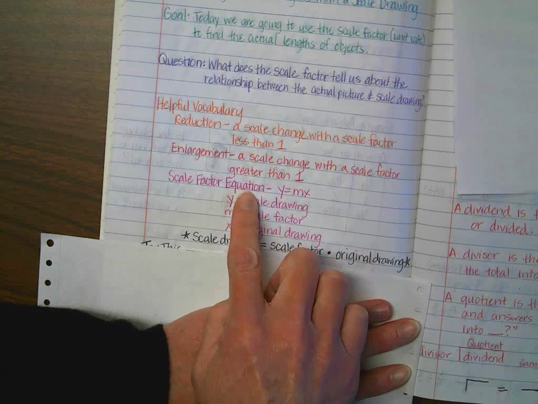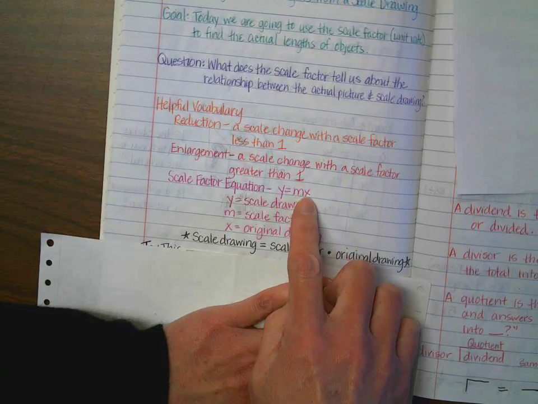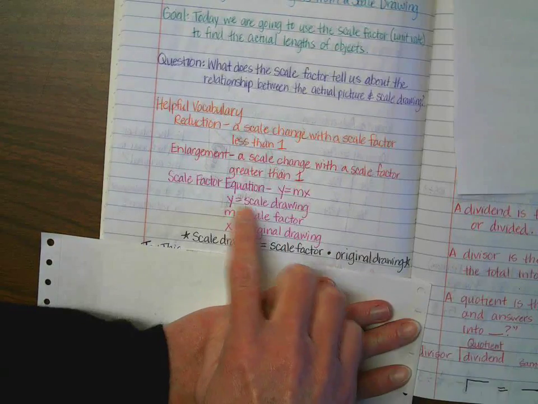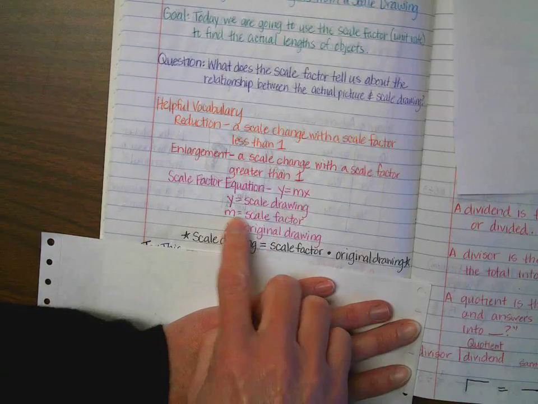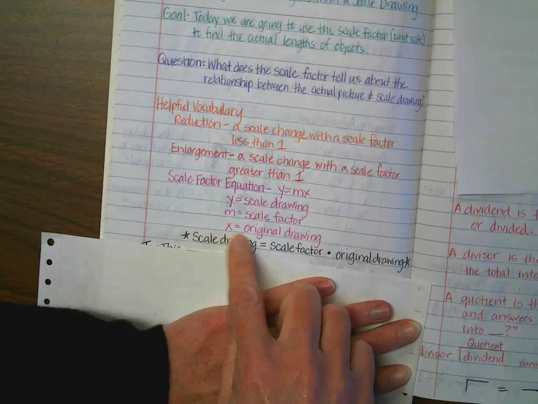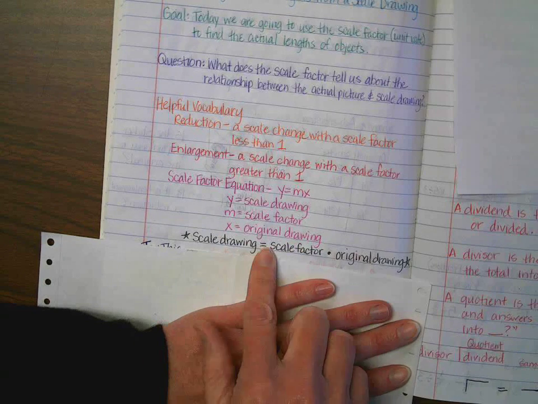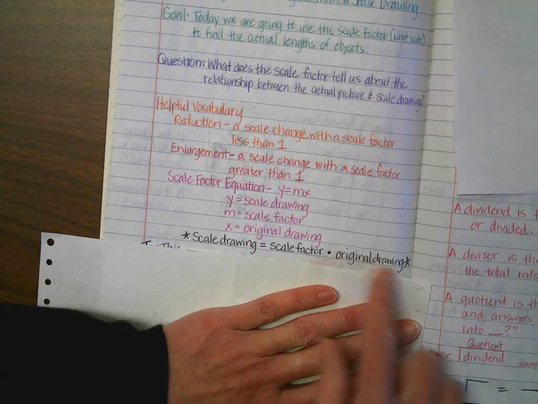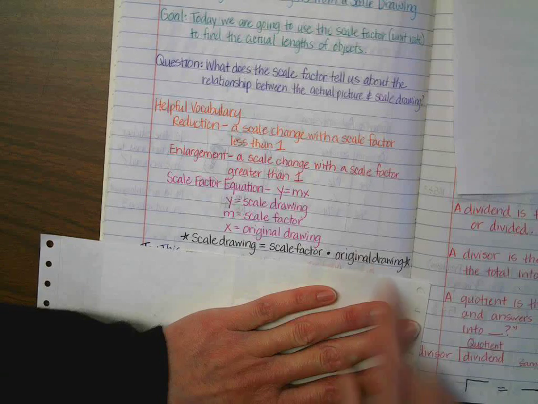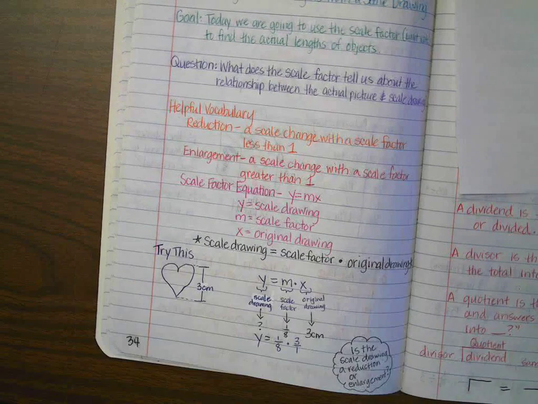The scale factor equation that you're going to be using is y equals mx. Y always is the scale drawing, m is always the scale factor, and x is always the original. Okay? A scale drawing equals the scale factor times the original drawing. And now we're going to try one.